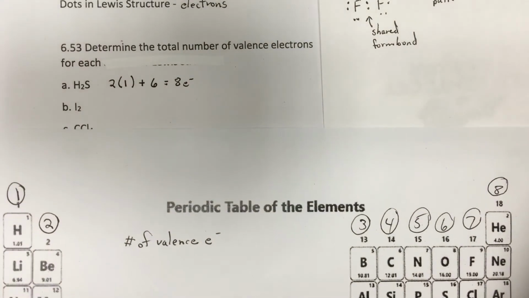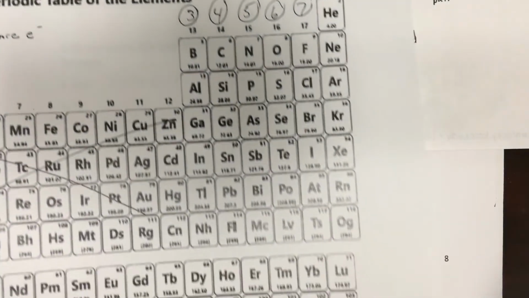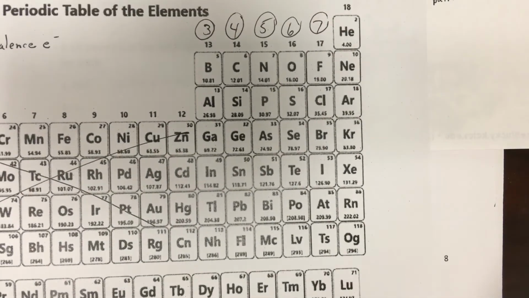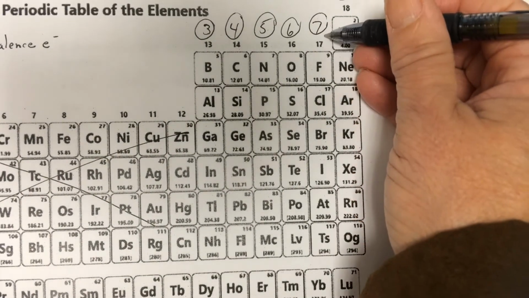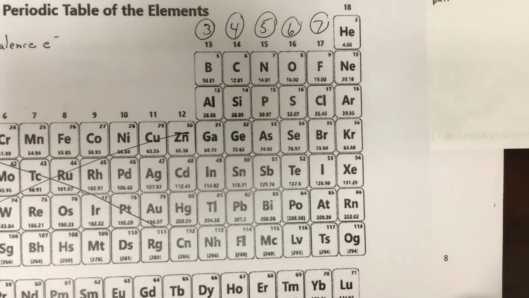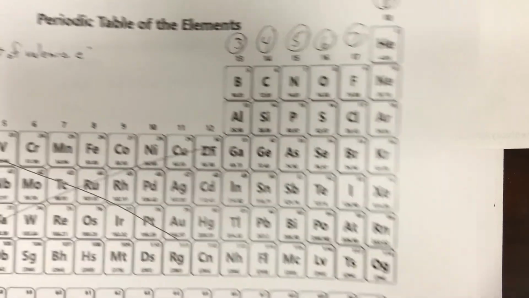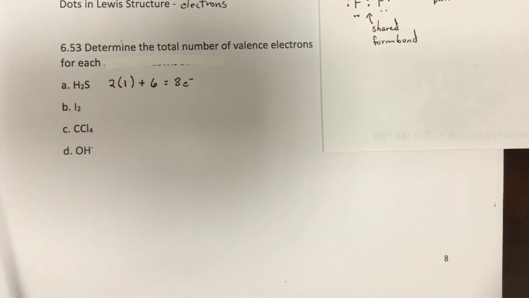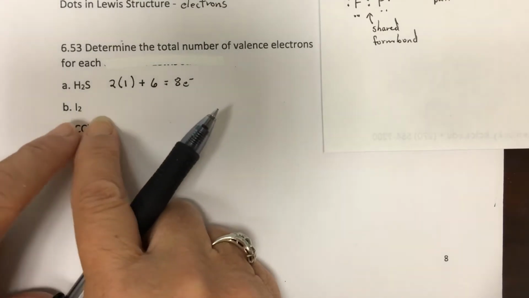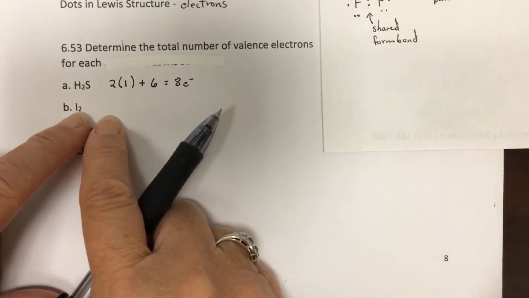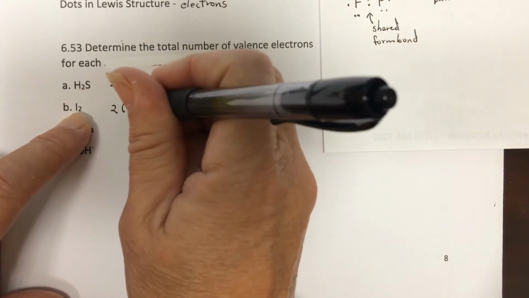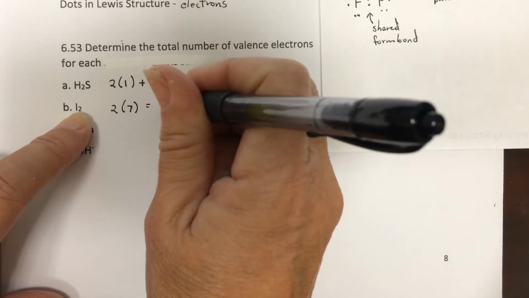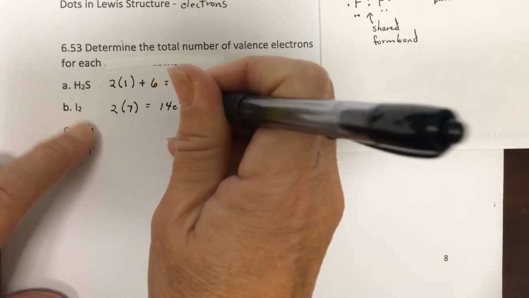Let's look at iodine. Iodine is right here, and it has 7 valence electrons. In this compound, because of that subscript, I've got 2 iodine atoms. So I've got 2 times 7 for 14 electrons.